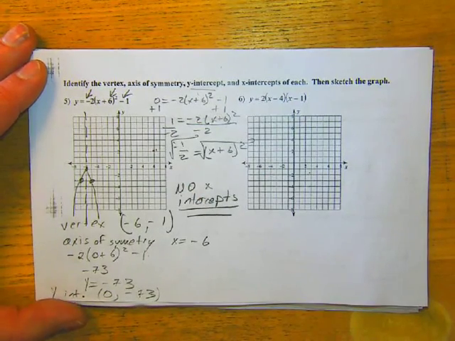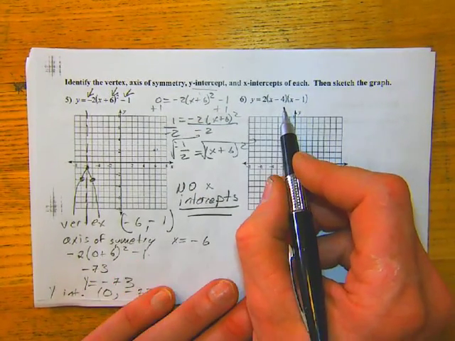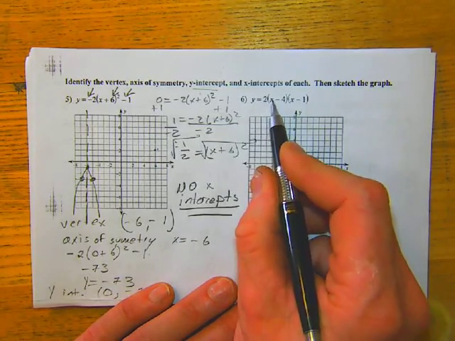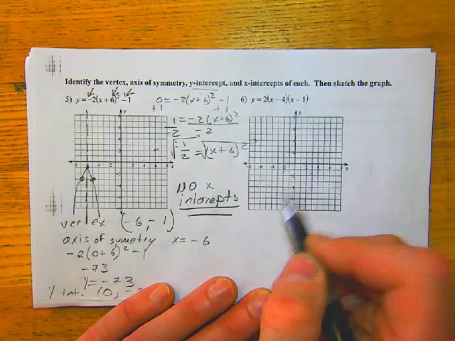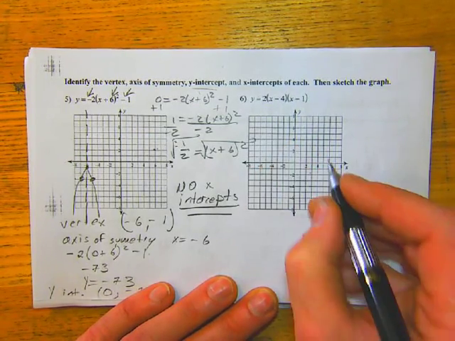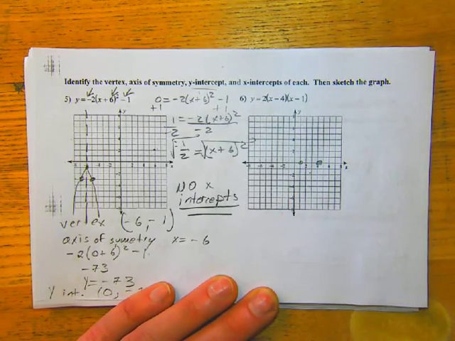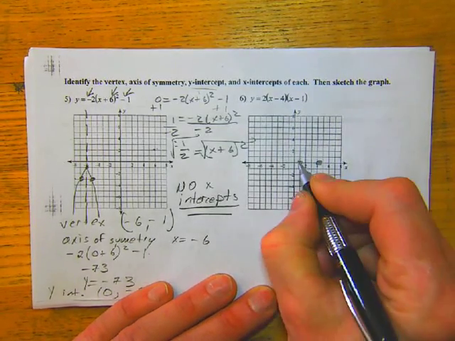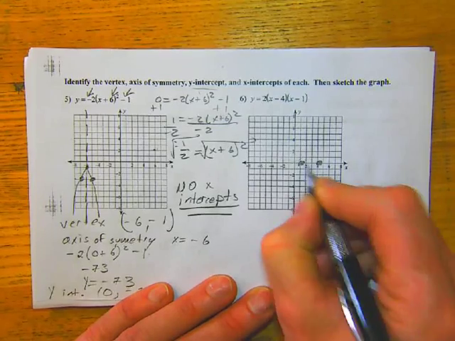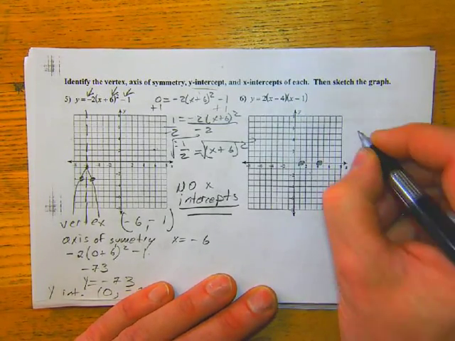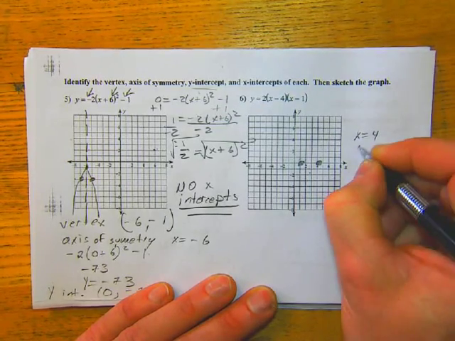Now let's do this one. This one's a little different because this is given to us in factored form. Factored form is nice because I simply know where my x-intercepts are right off the bat. Does this cross? It sure does. It crosses at 4 and it crosses at 1. And so I know that the roots of my equation are here. And what am I going to do next? So I've got my x-intercepts. X equals 4, x equals 1.